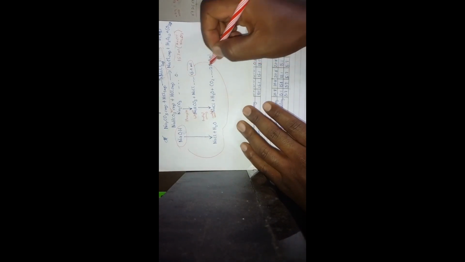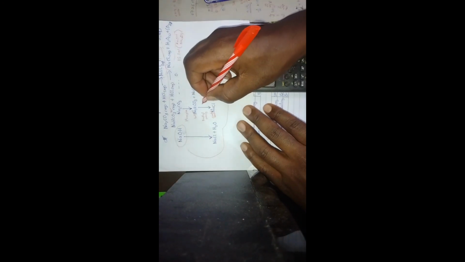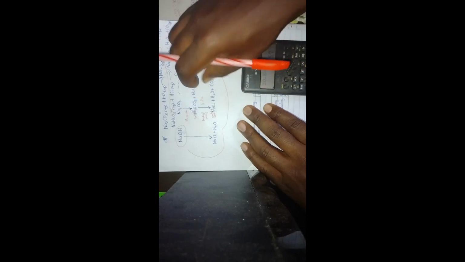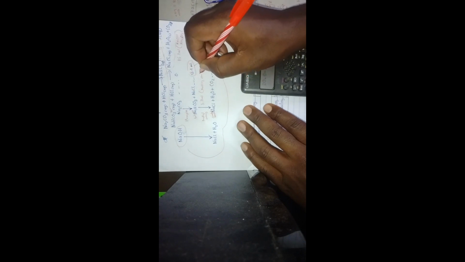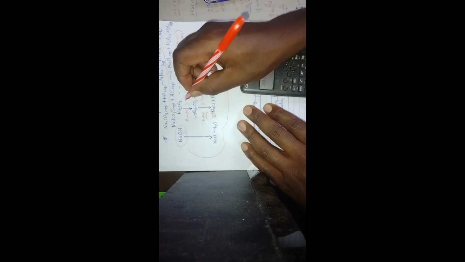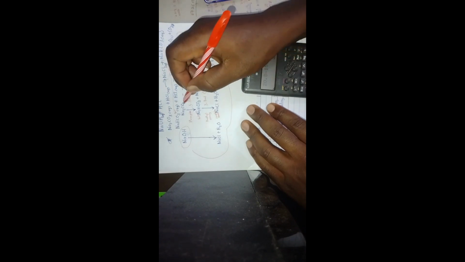So when we subtract 20.8 minus 15.1, we'll get 5.7. So here it is 5.7 ml. This 5.7 is the halfway reaction of sodium hydrogen carbonate only. So if it is the halfway reaction of this one, it means also here it will be 5.7 ml. So this 5.7 ml plus 5.7 ml is a complete reaction for sodium carbonate.